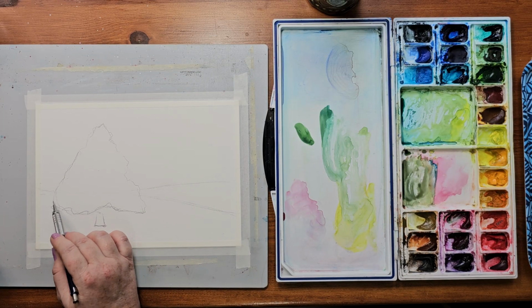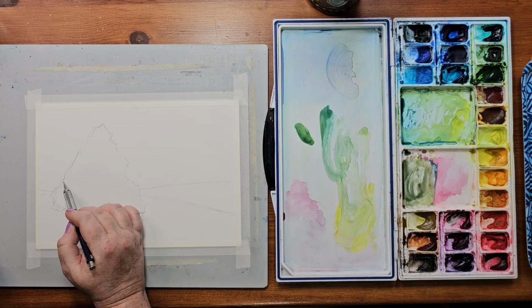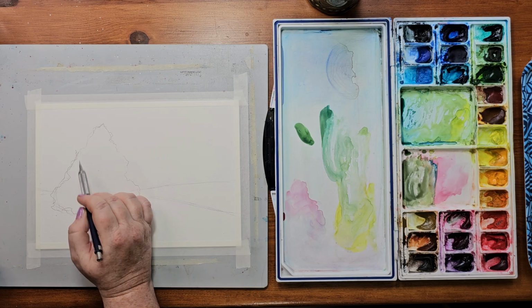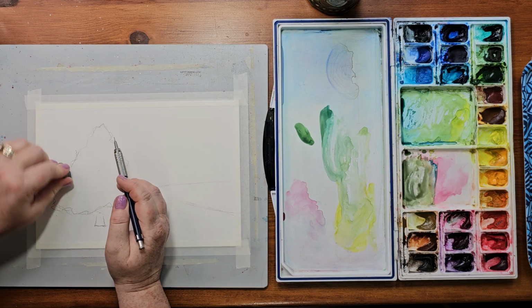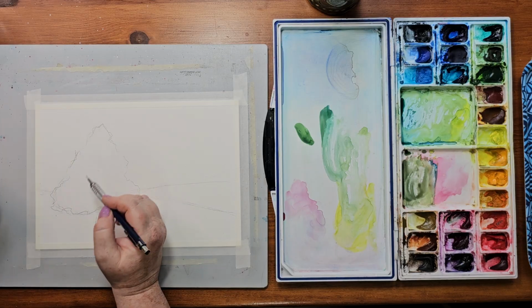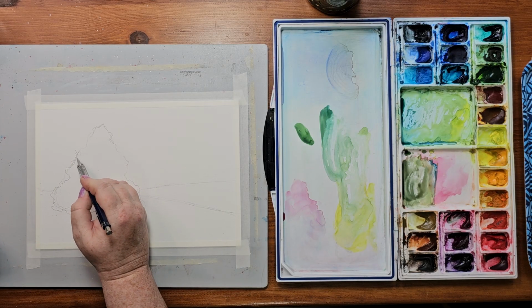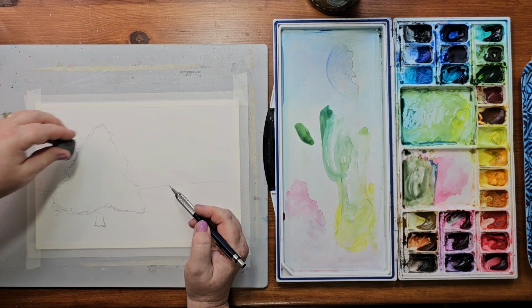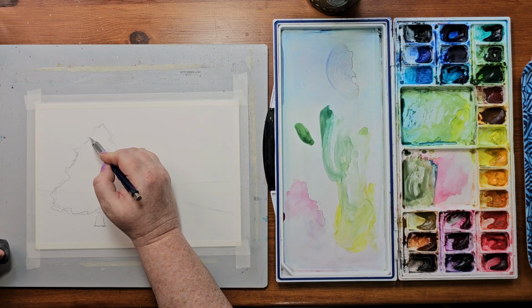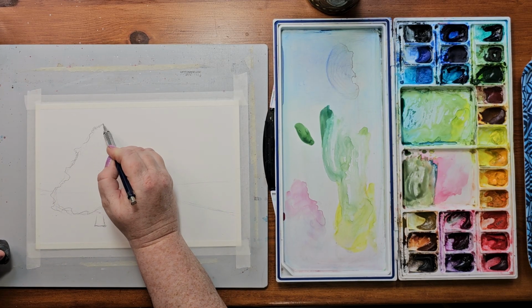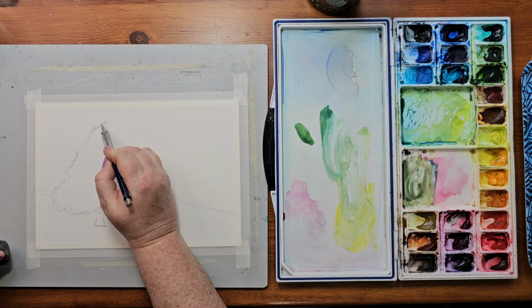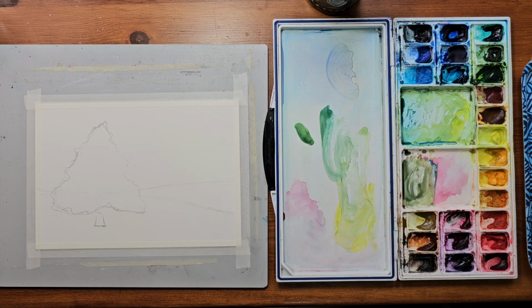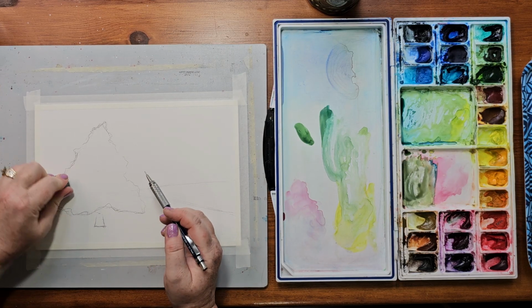Okay, I'm going to make this a little raggedy, like it's a little too perfect. You can see it comes in and out like that. Okay, that's a little better. I like how this top angles up and down. Okay, there we go. So there's my tree. Very triangular in shape.